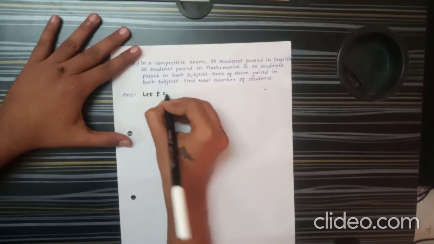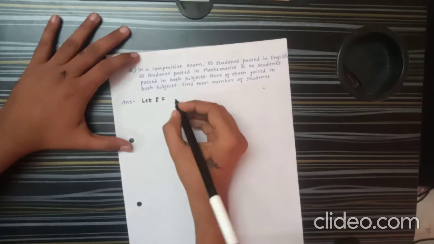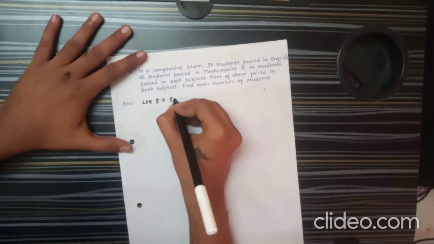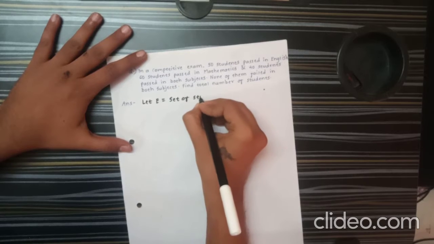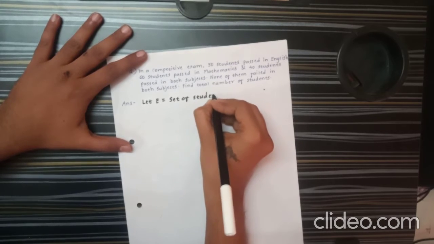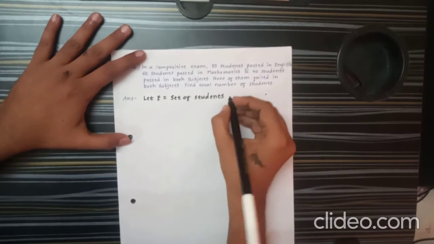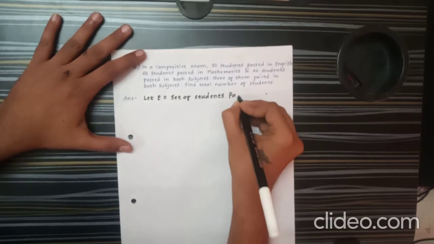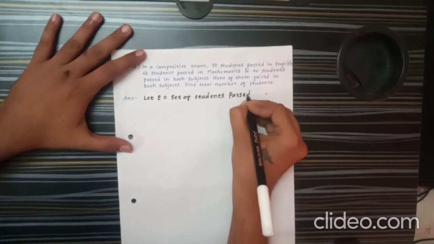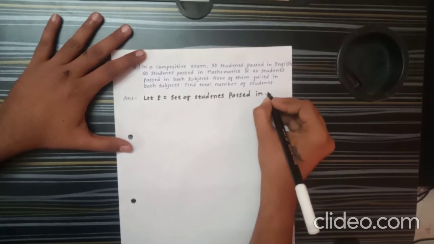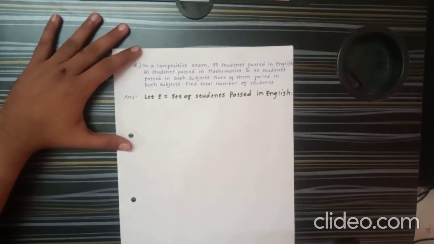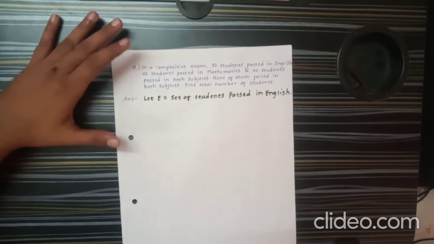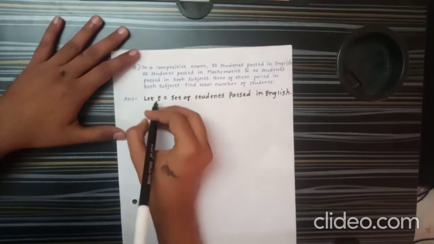E is equal to set of students passed in English. So we have assigned set E as a set of students who have passed in English.